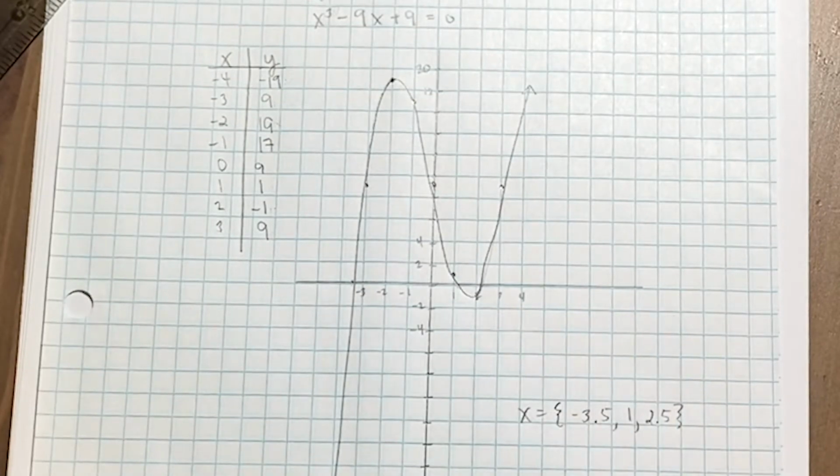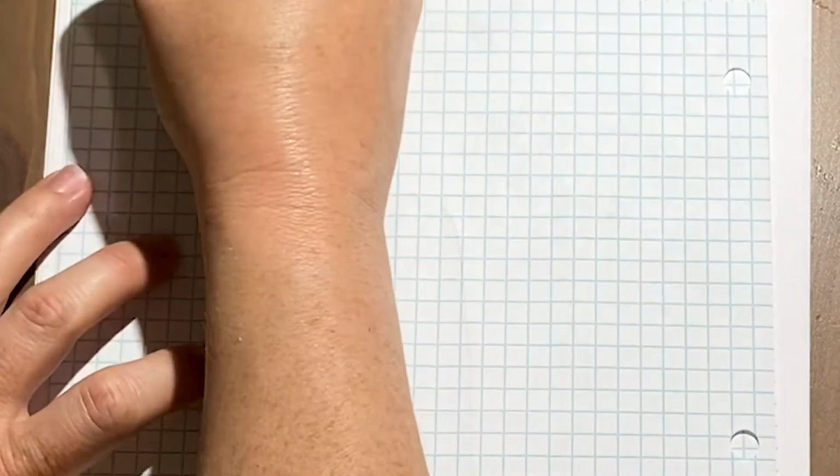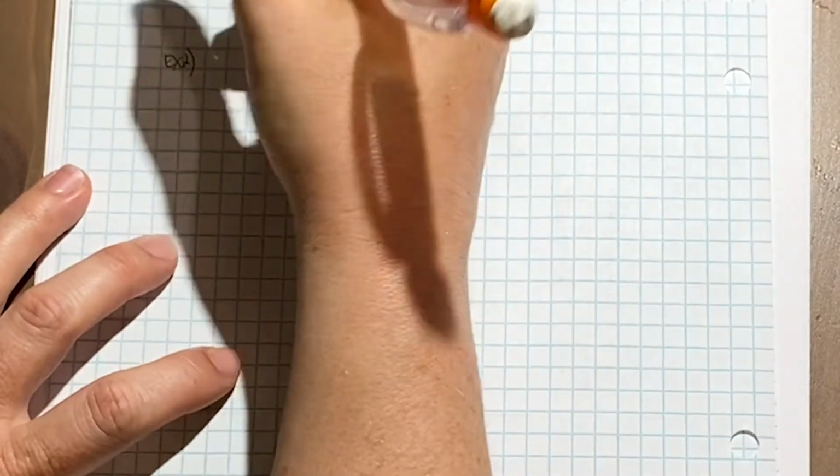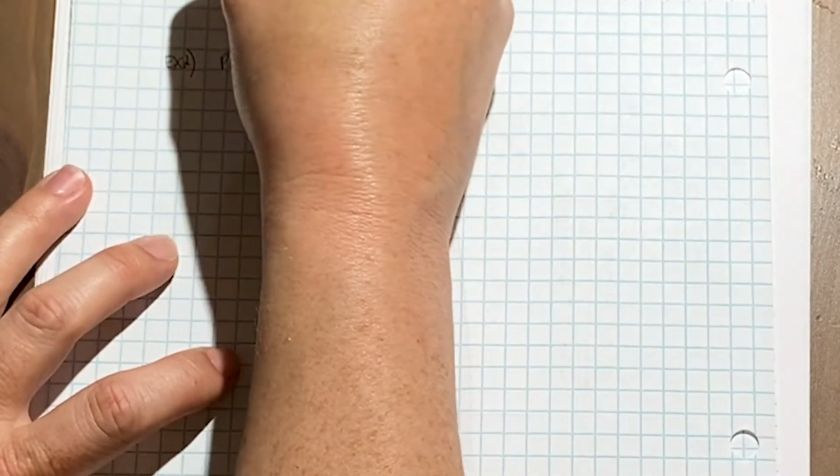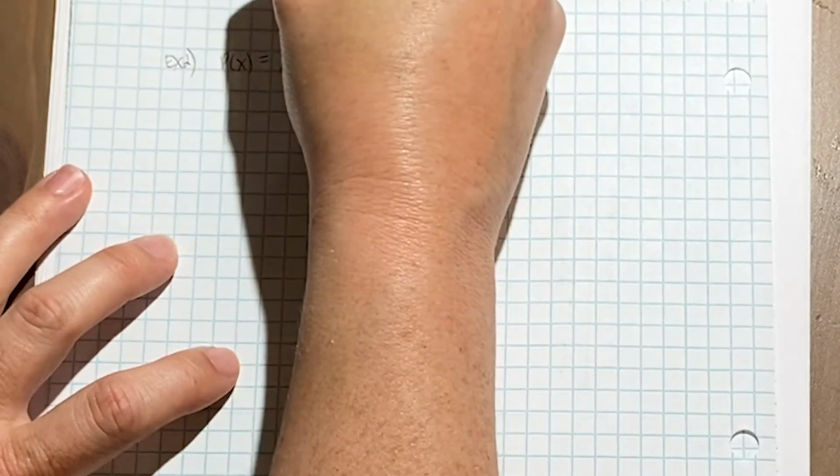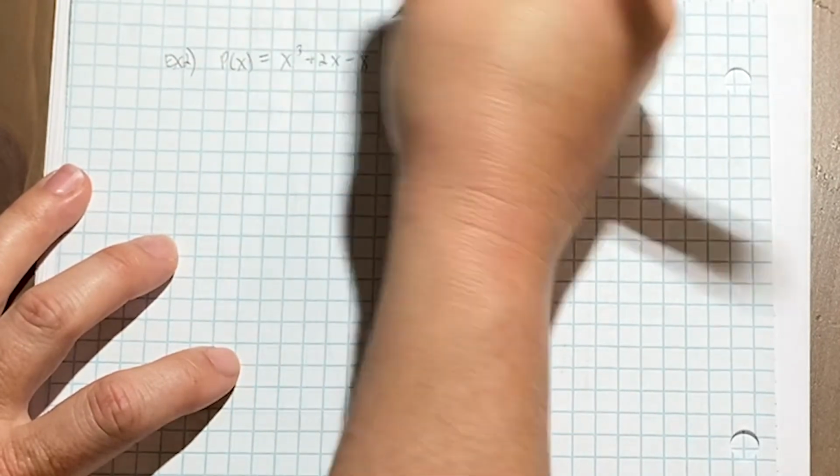All right, let's look at one more. We're going to do the same thing again. We have the function is p of x equals x cubed plus 2x minus 8.